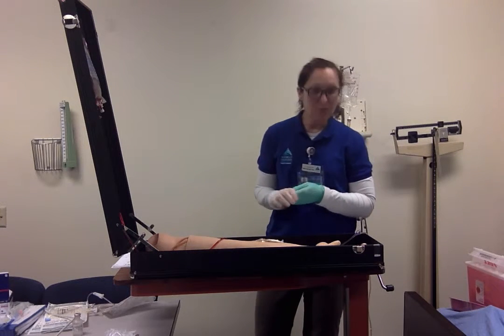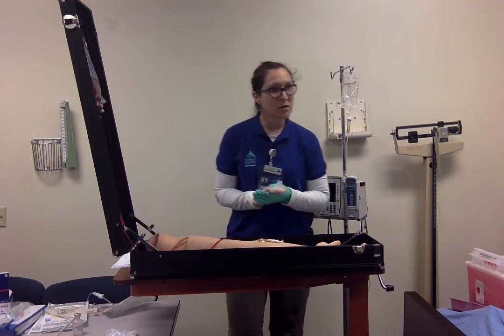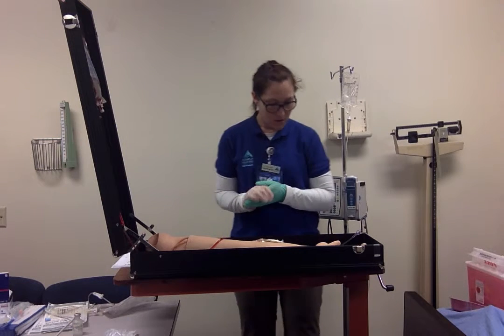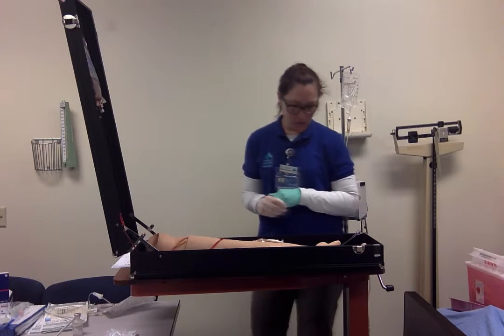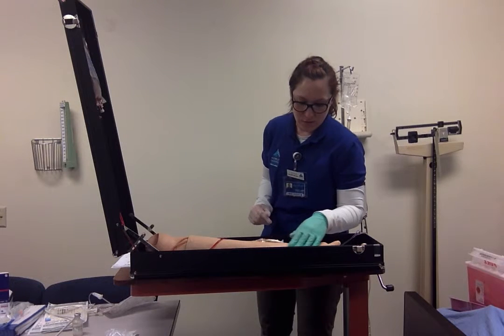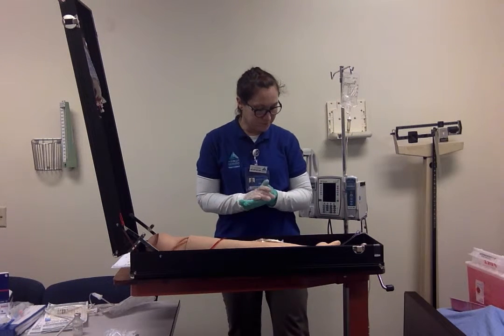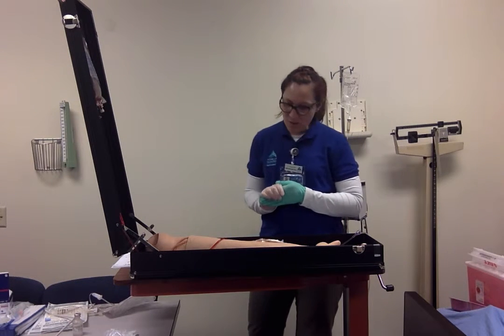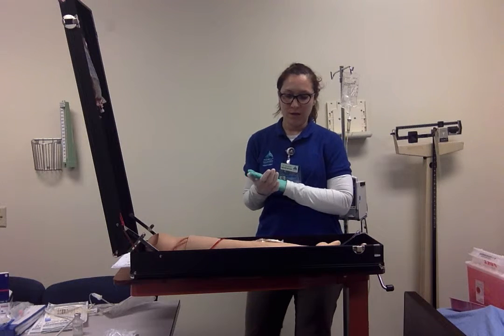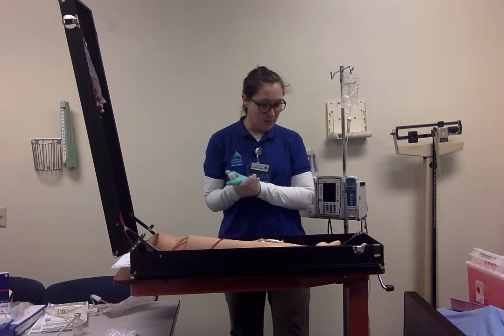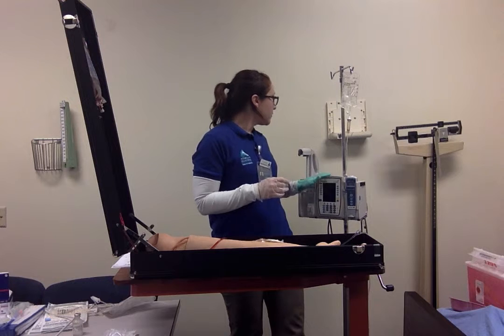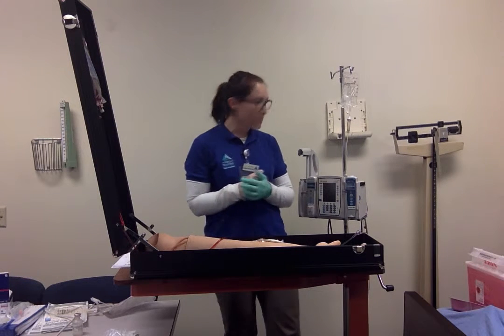So everything looks good. I still don't have any infiltration or phlebitis. Everything looks good. If I had an alligator clamp, I would apply that, but we do not have one, so I won't be doing that. I've already reestablished the flow rate to make sure that the primary is back to where it's supposed to be.